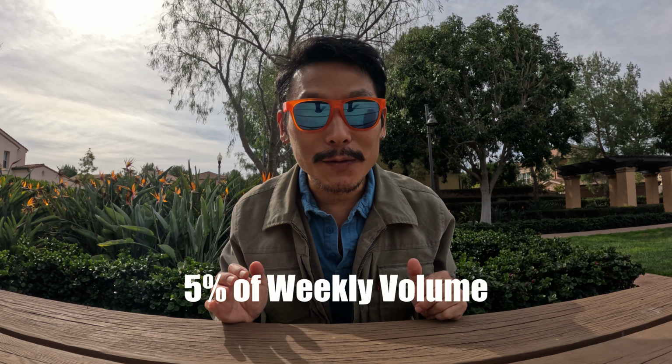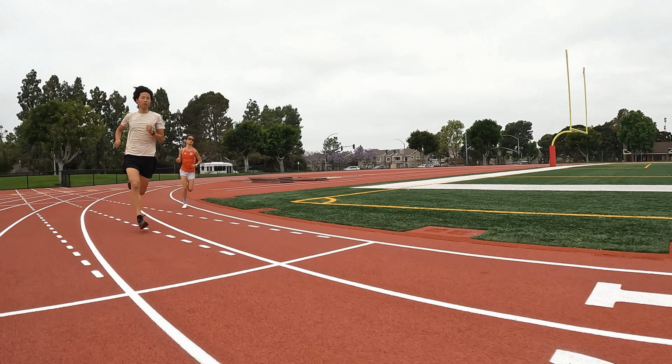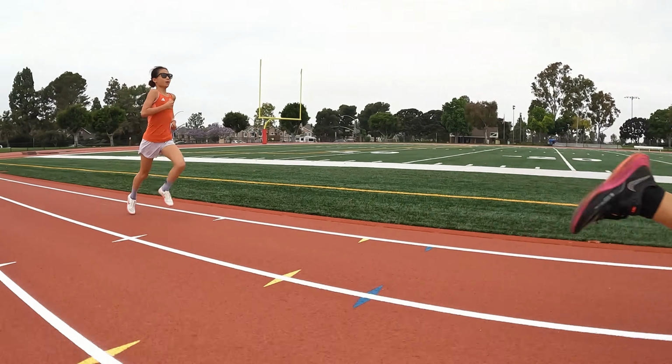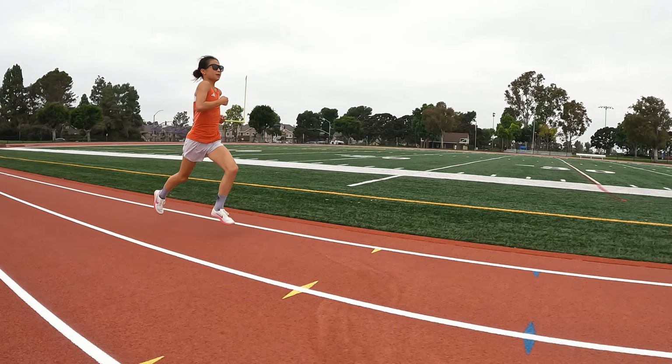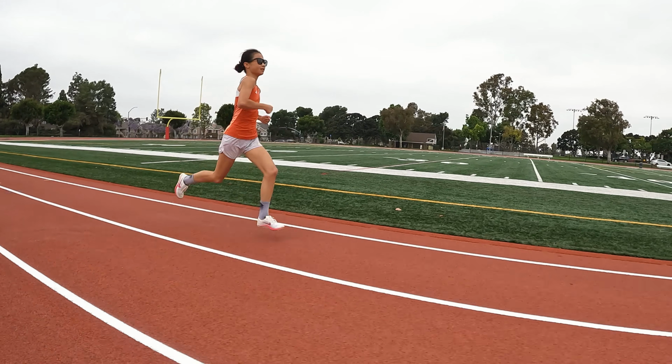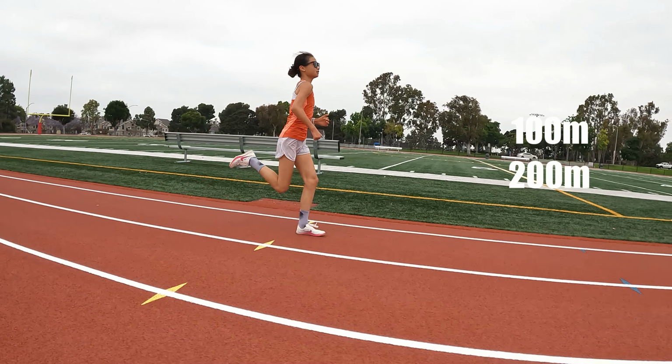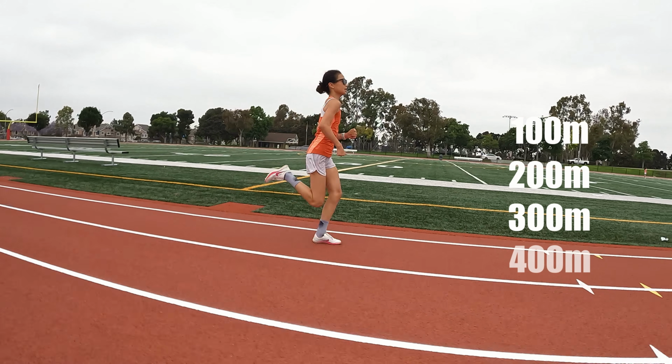And you can cap the progression by limiting the total volume of speed repetitions to 5% of your weekly mileage. In addition, you can devote an entire session or a part of a mixed session to repetition training. For example, during a speed build to prep for a 5K or 10K race, you can train with 100-meter, 200-meter, 300-meter, and/or 400-meter repetitions.